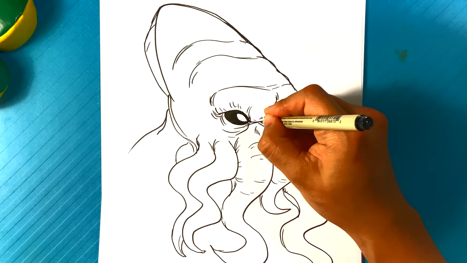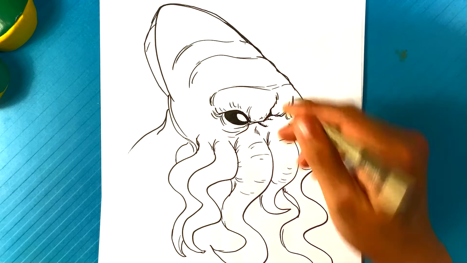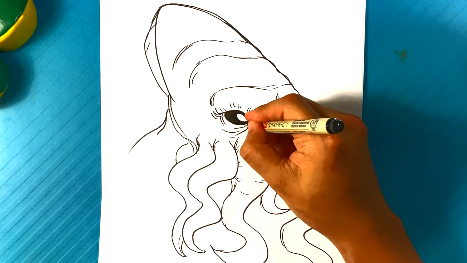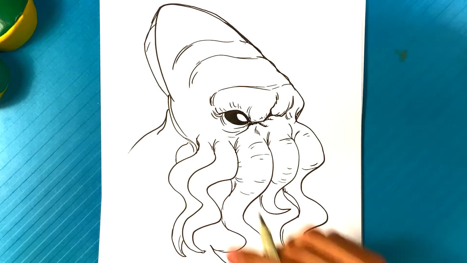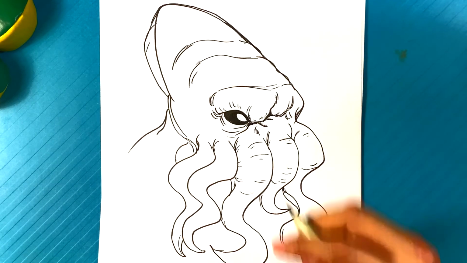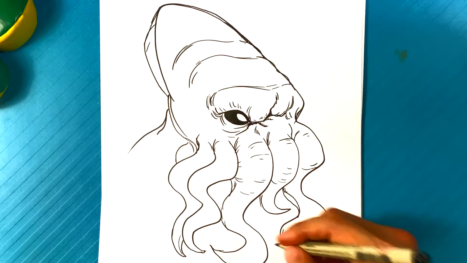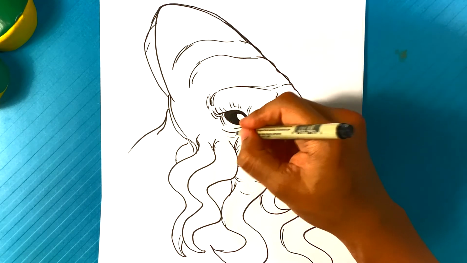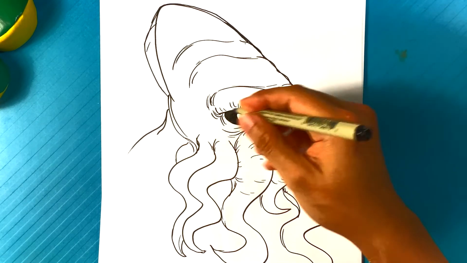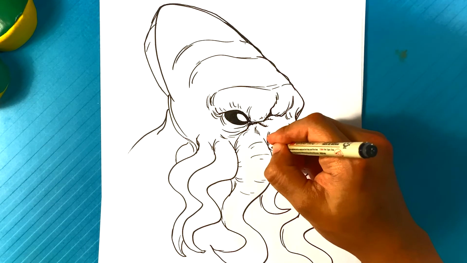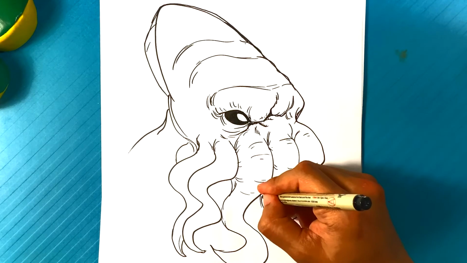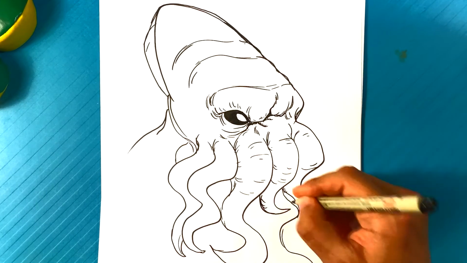There is a phrase that, at least with poses, when you do a very dynamic pose and then you go into the detail, it'll usually stiffen it back up. So you try to make it very, very loose, very dynamic.